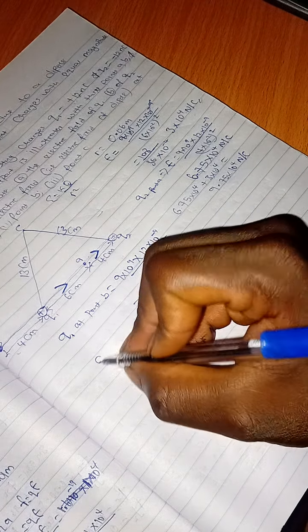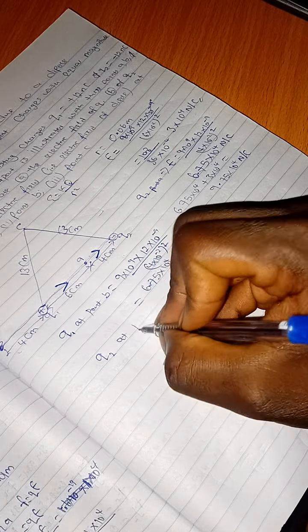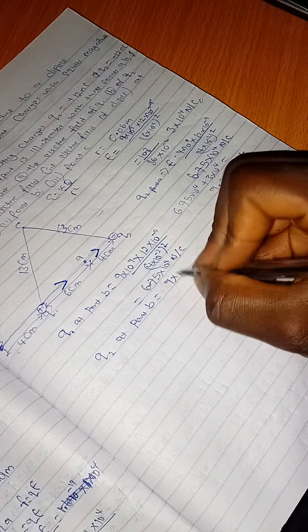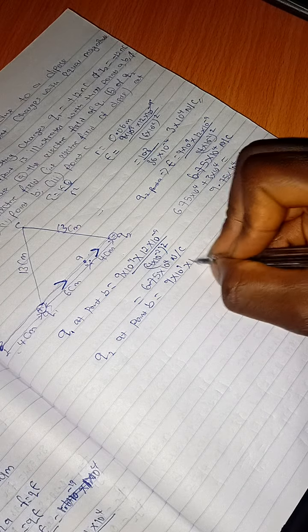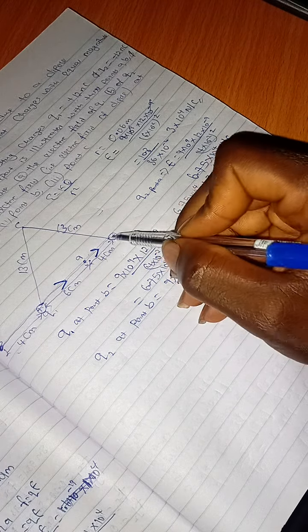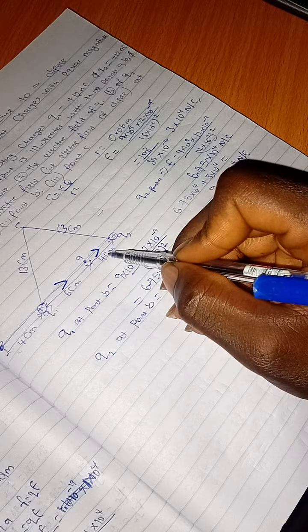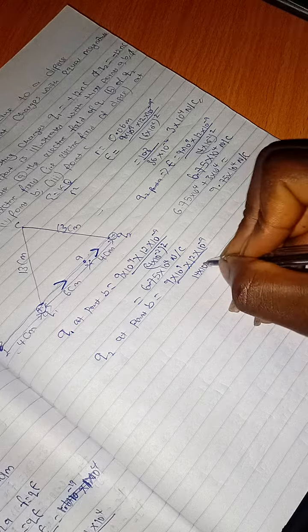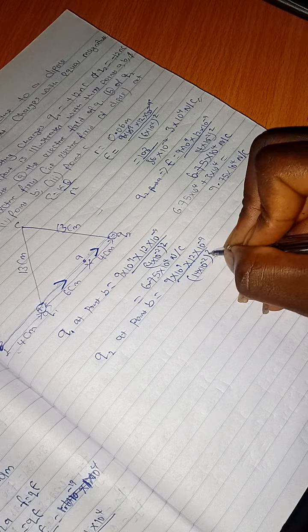Now for Q2 at point B, it is going to give us 9 times 10 raised to power 9 times 12 times 10 raised to power minus 9 over, now from Q2 to point B, we have a distance of 14 centimeters. Same thing, 14 times 10 raised to power minus 2 meters, squared.